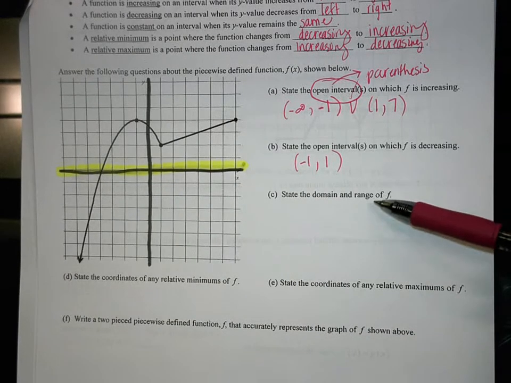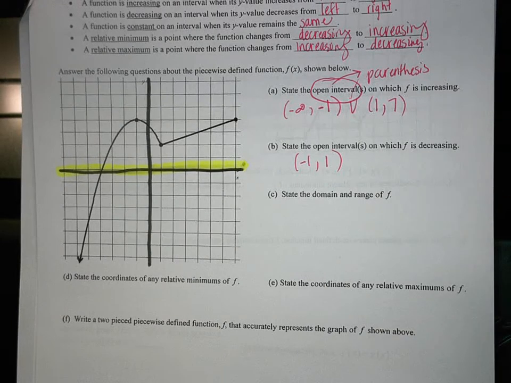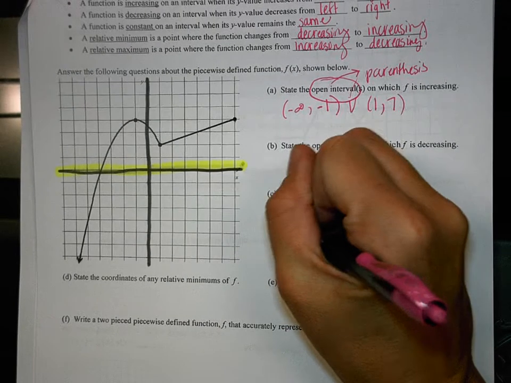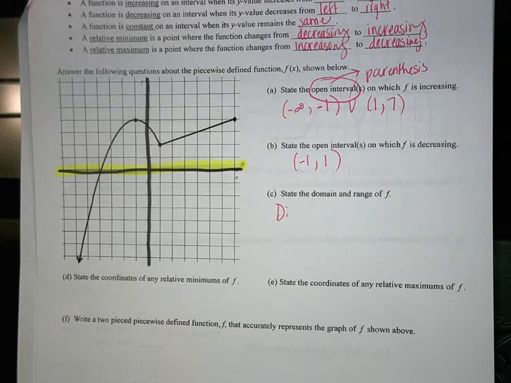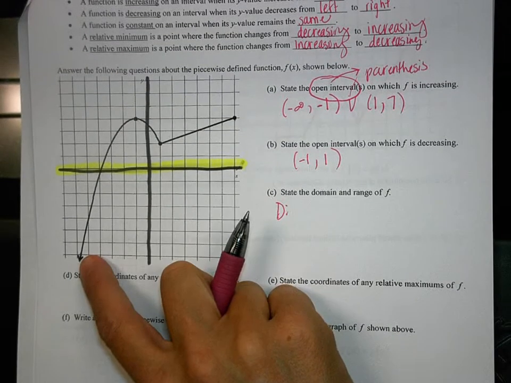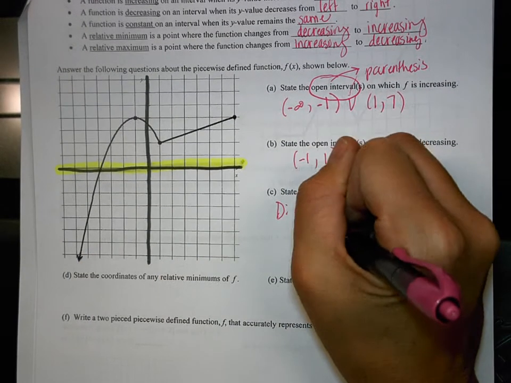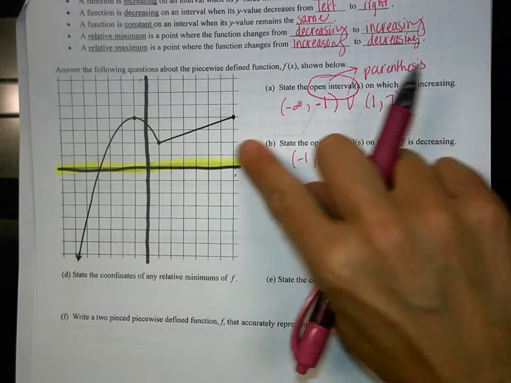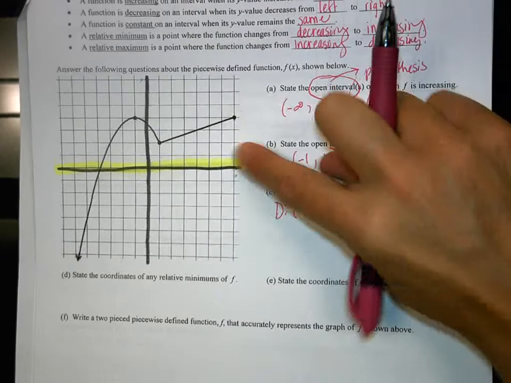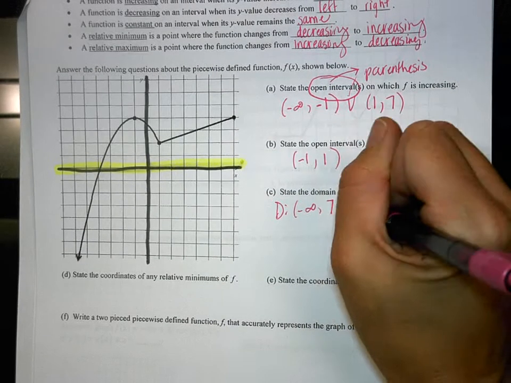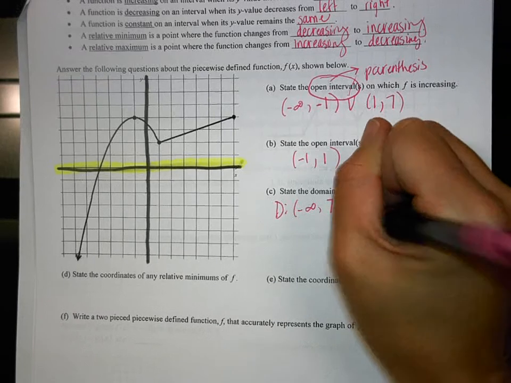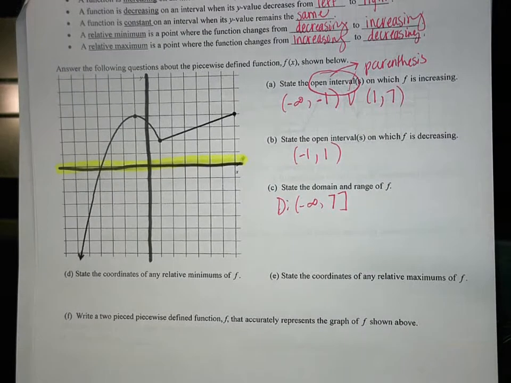All right, state the domain and range of this function. So the domain, again, is going from left to right. It starts at negative infinity, and it goes all the way to 7, and we'll use a bracket because this is talking about domain and range. It didn't say open intervals.